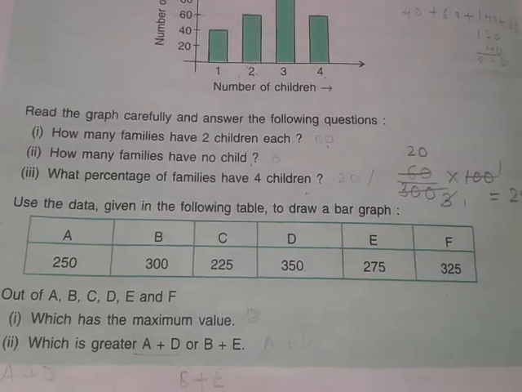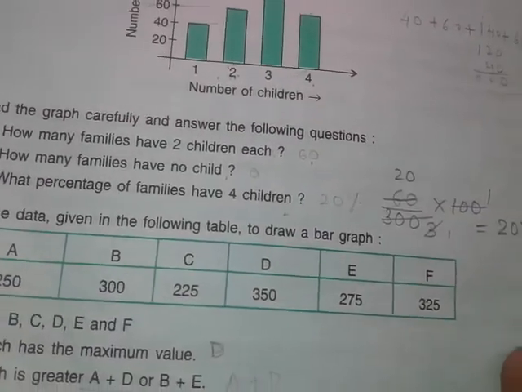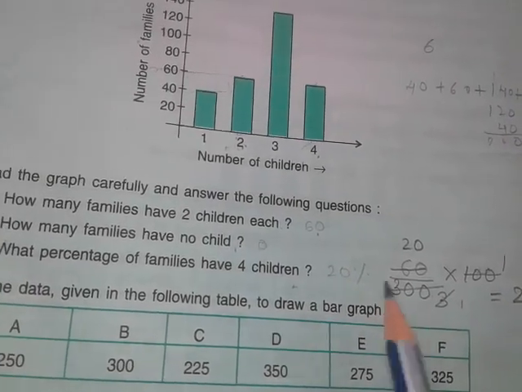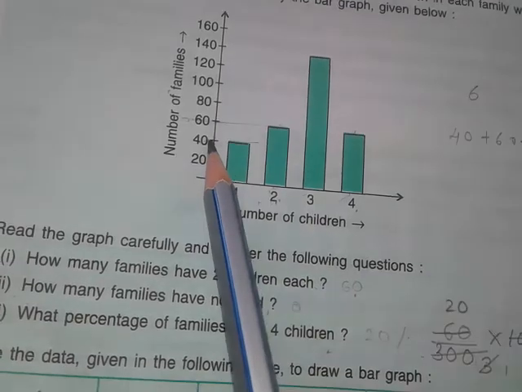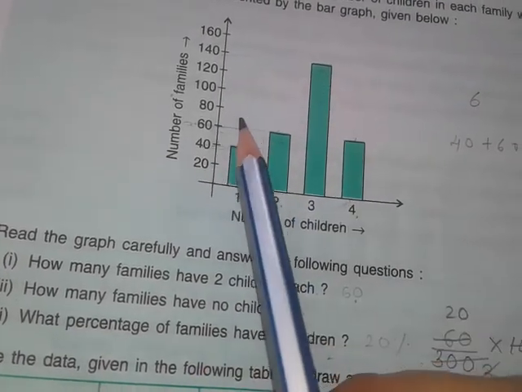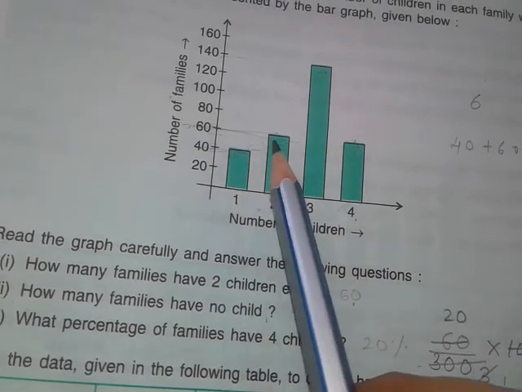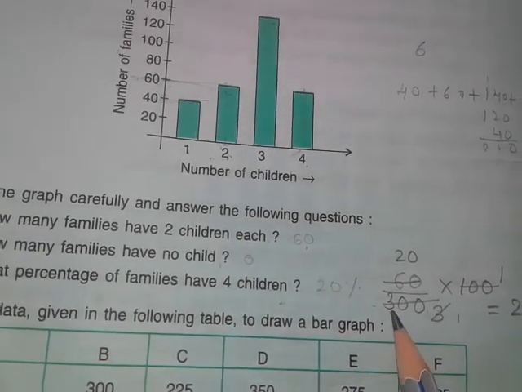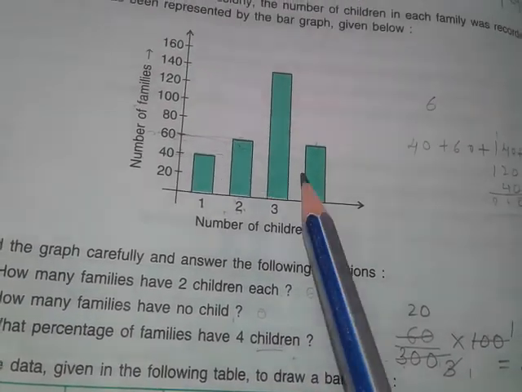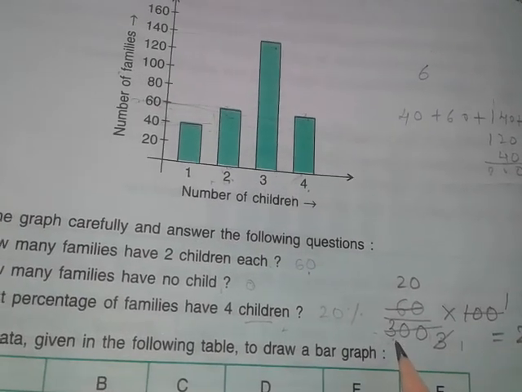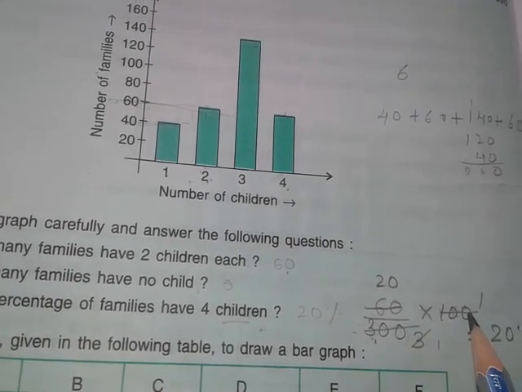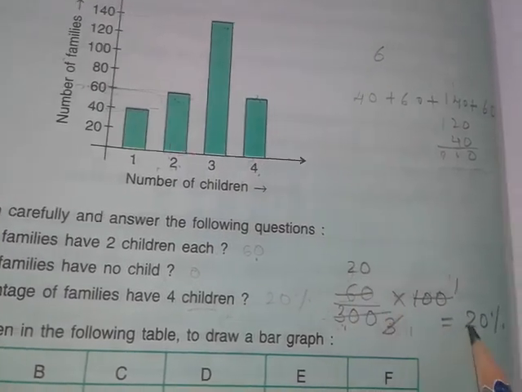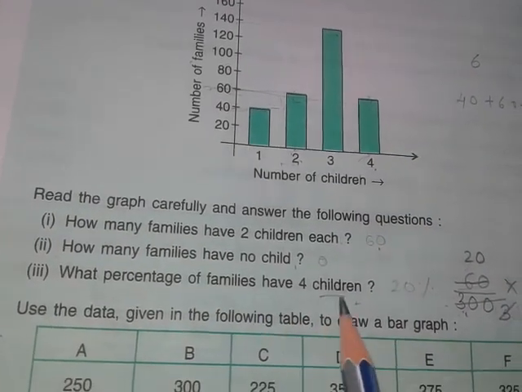60. So now, what percentage of families have 4 children? Let's see the total number of families. Total number of families is 40 plus 60 plus 140 plus 60, which is equal to 300. Now out of 300, those who have 4 children are 60. So 60 upon 300 multiplied by 100. Why 100? Because we are converting to percentage. So 20% of families have 4 children.